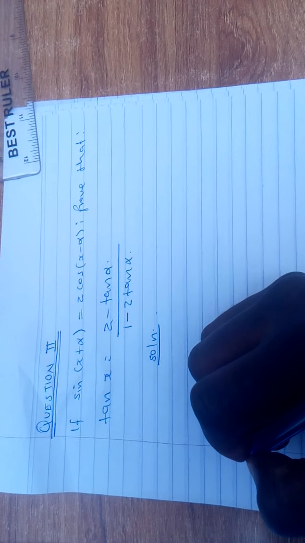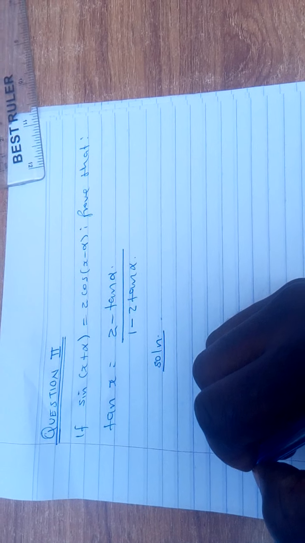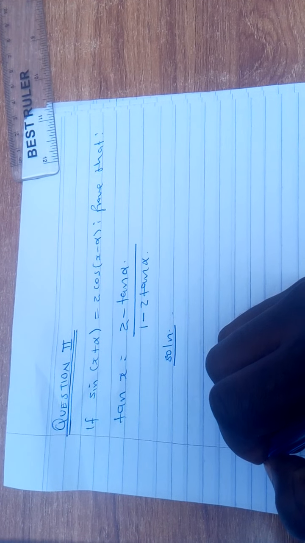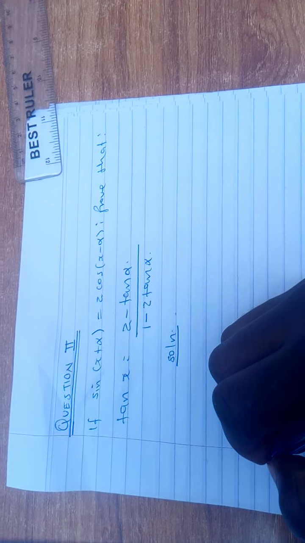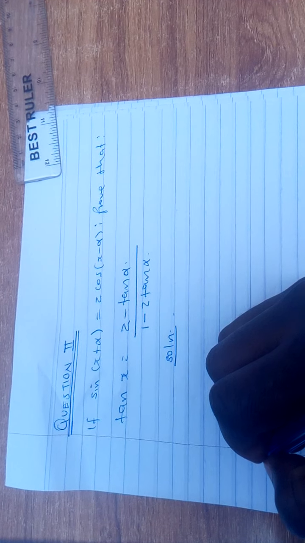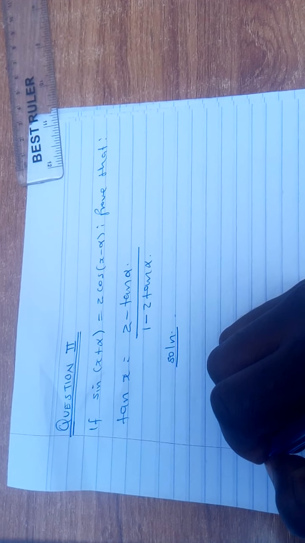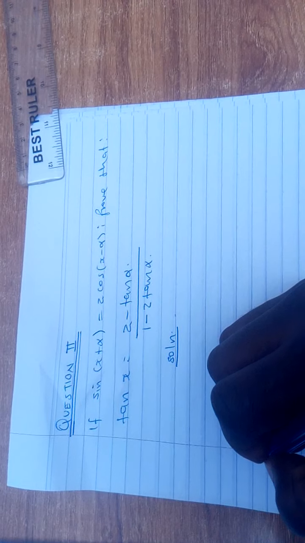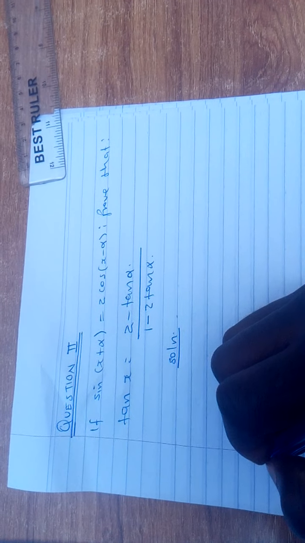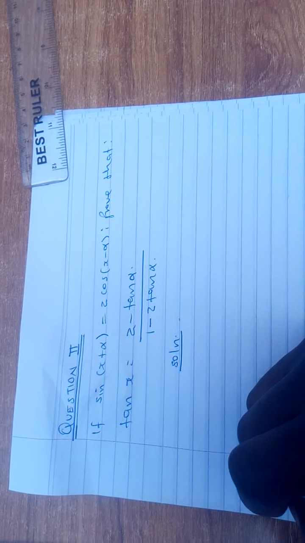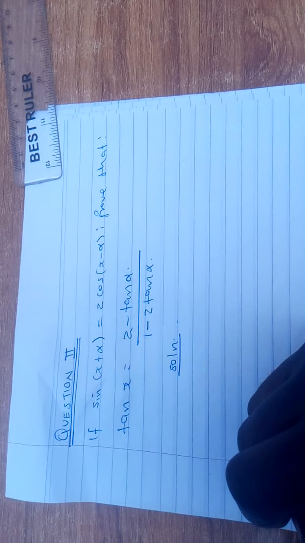To start with, remember what I told you, that you first check what you are looking for and where you are going to extract it from. So now we have sine and cos, and we're extracting tan. That means the first and foremost procedure is to make the expansion, because you see what we are looking for.